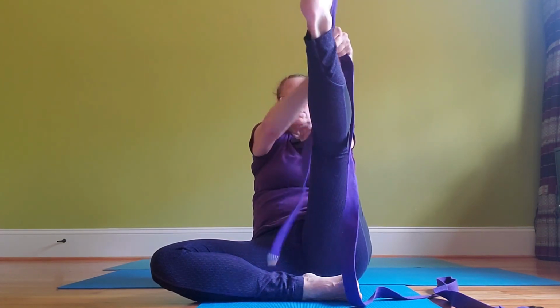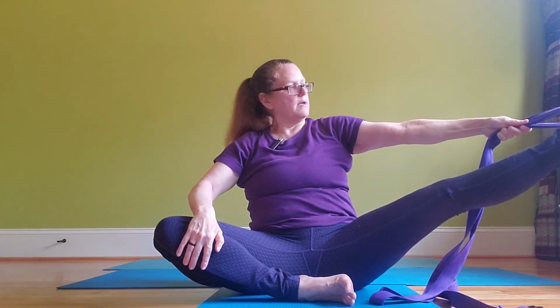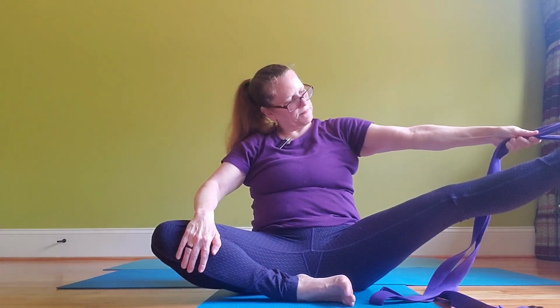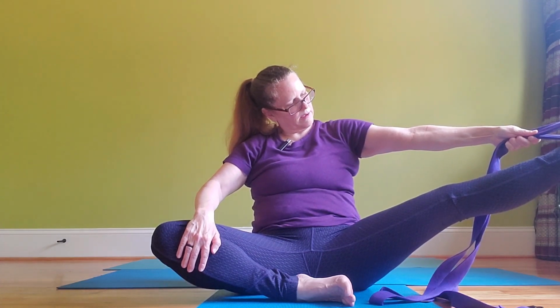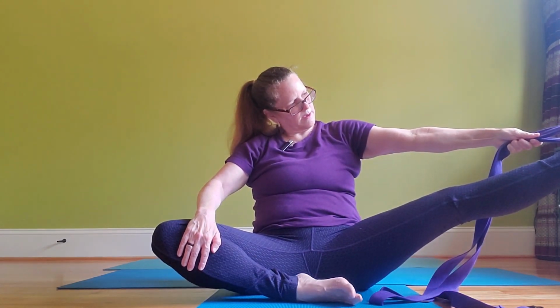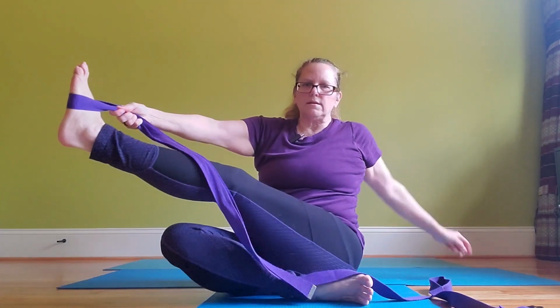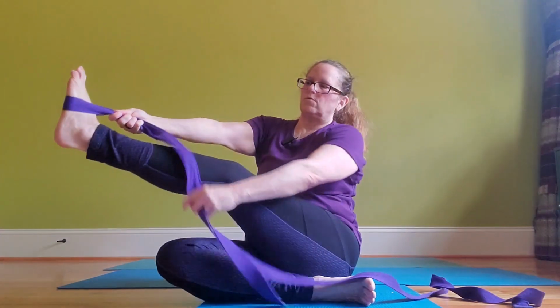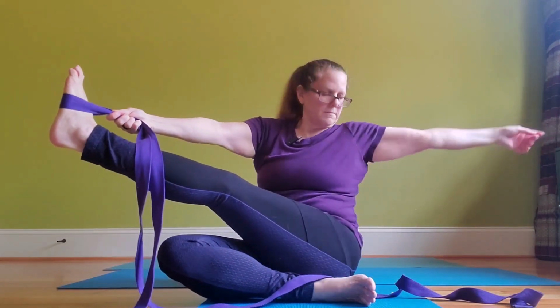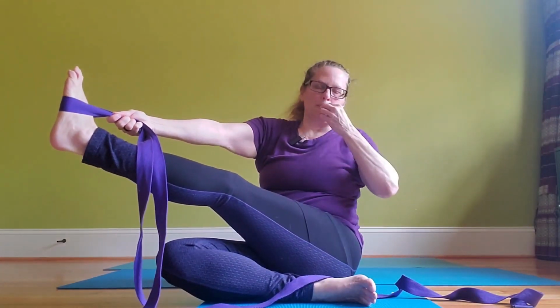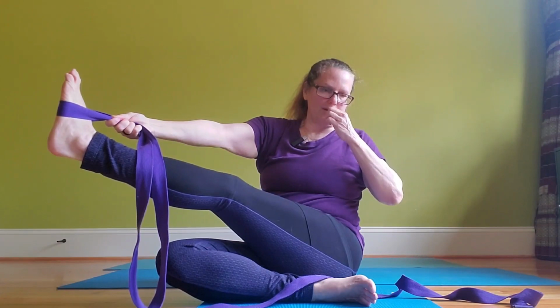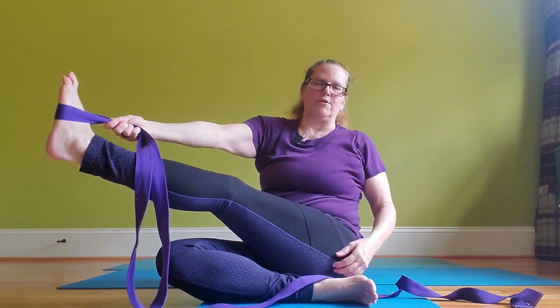Then I'm going to take both straps in my outside hand and I'm going to open my leg away from me. Then I'm going to bring it back to the middle, cross the midline, change the hand. This is where Cora always says, play your air guitar. So, if you like, play your air guitar, Margaret.